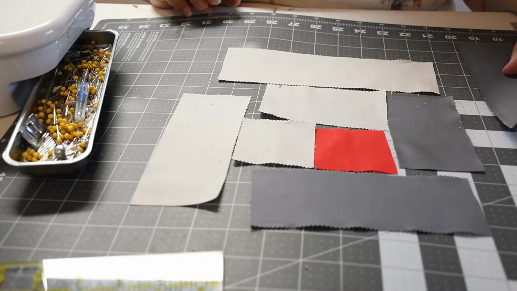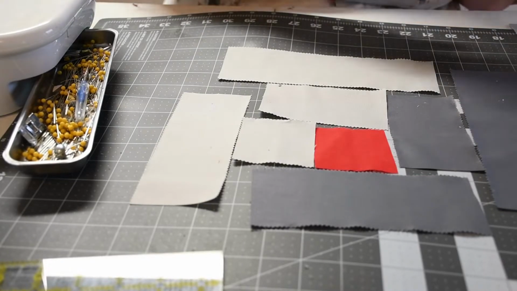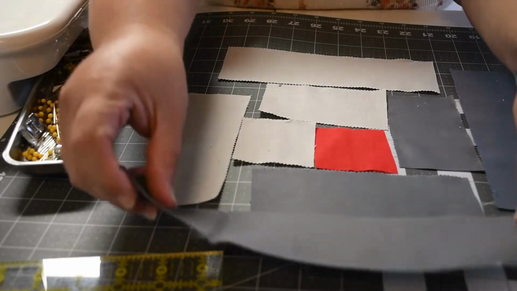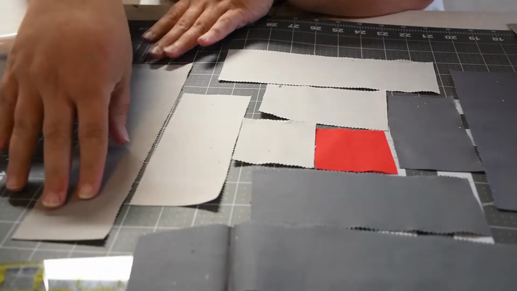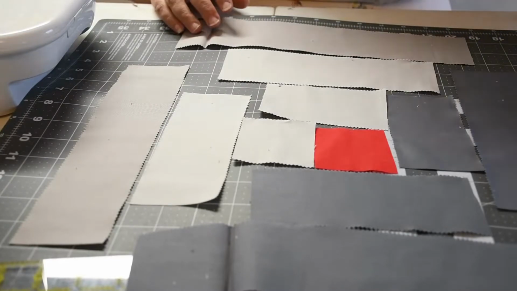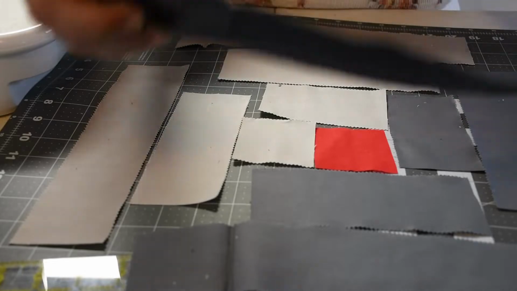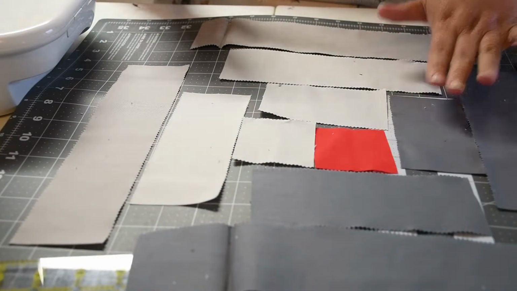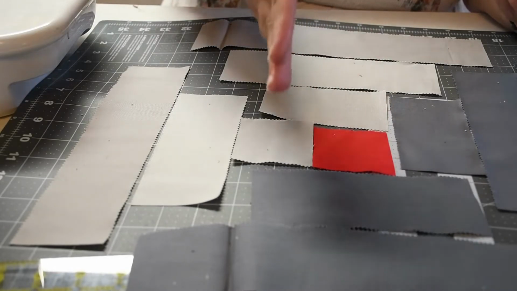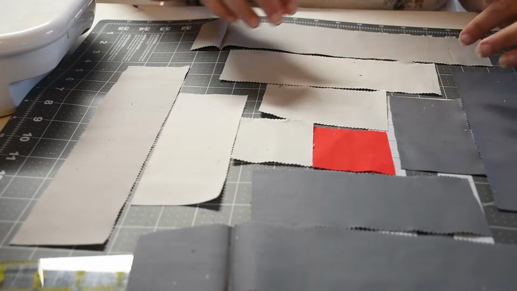Now we're going to go back to our dark color, and it's going to be 8.5 by 2.5 and 2.5 by 10.5. Now we're going back to our light, 10.5 by 2.5 and 12.5 by 2.5. And our last of the dark is 12.5 by 14.5. So you can see how it is. When we start, you're going to start with the center, and you're going to go clockwise around your block.